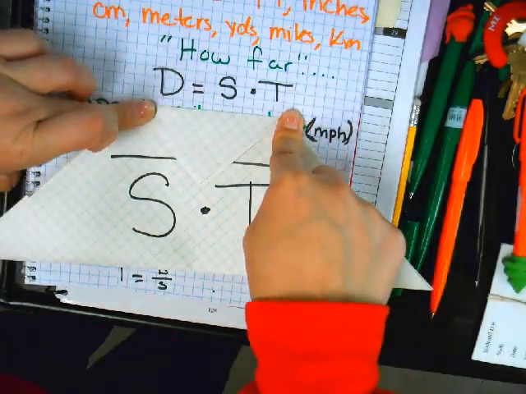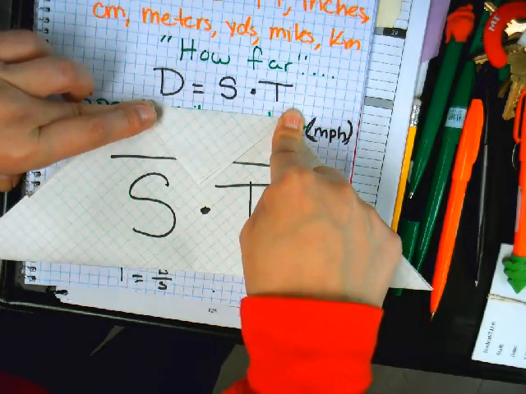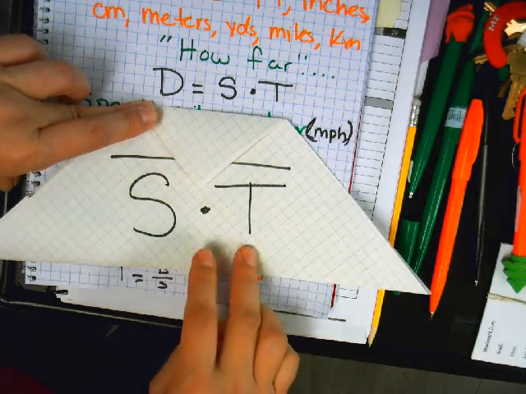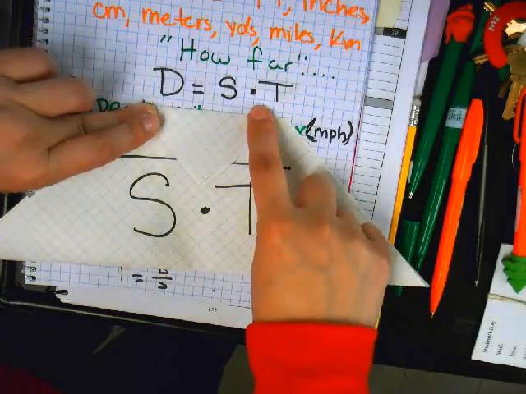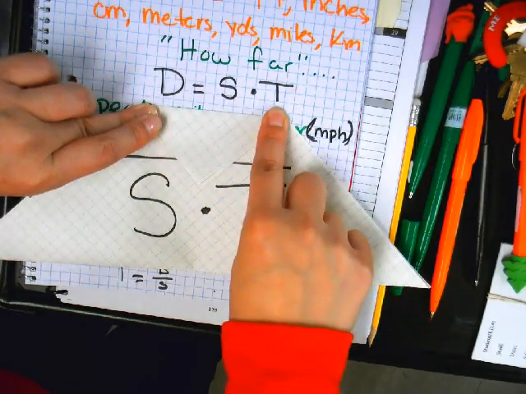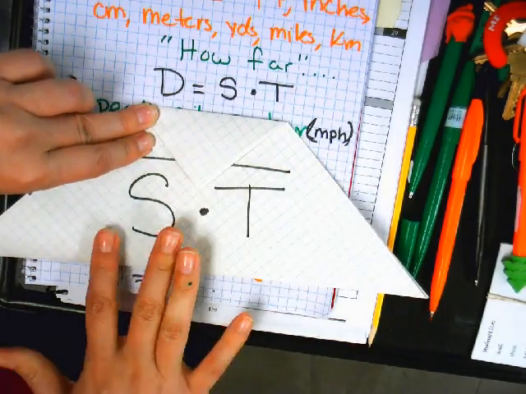So if I'm solving for distance, I cover up the D. What is left over? S times T. And that's the formula. S times T. So fold it. You see it here. Nice and clear.